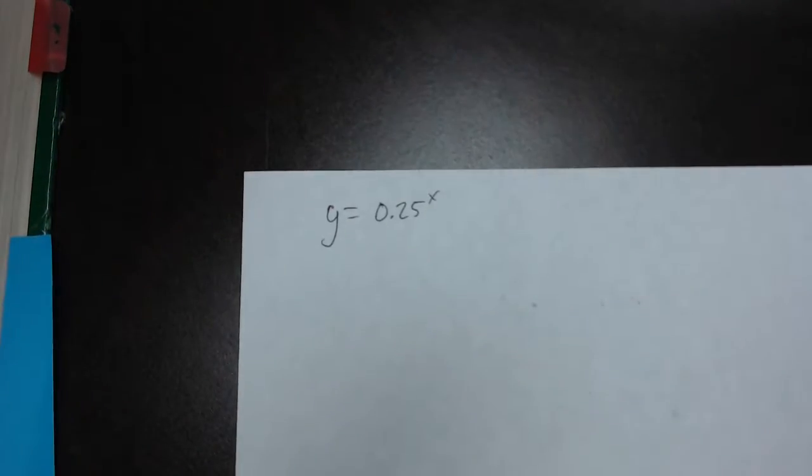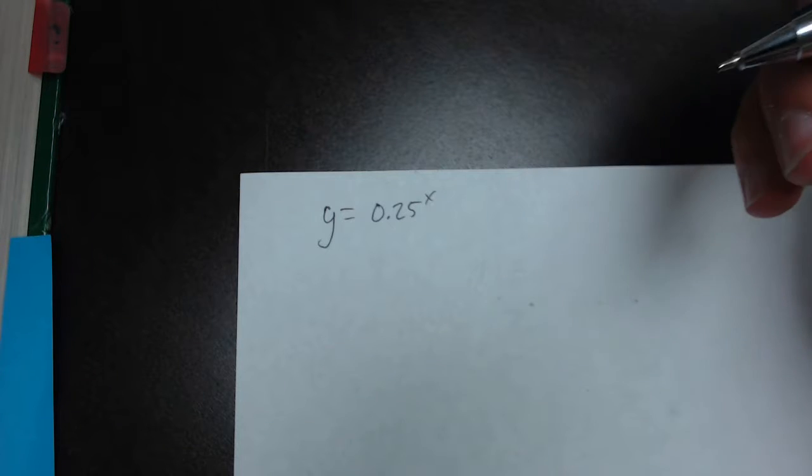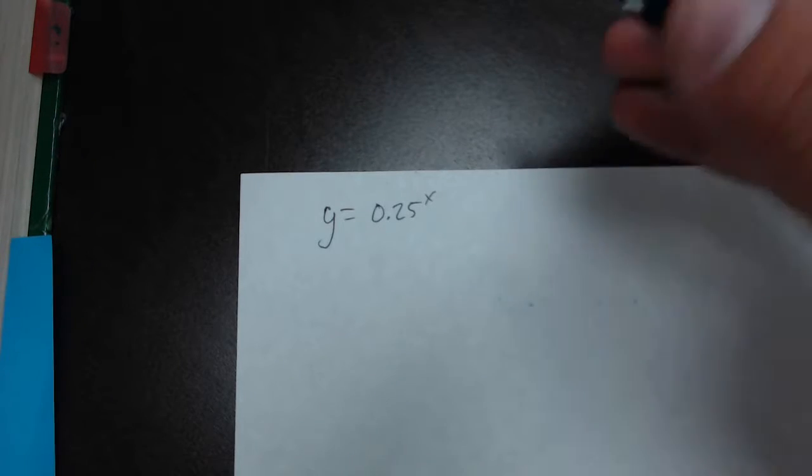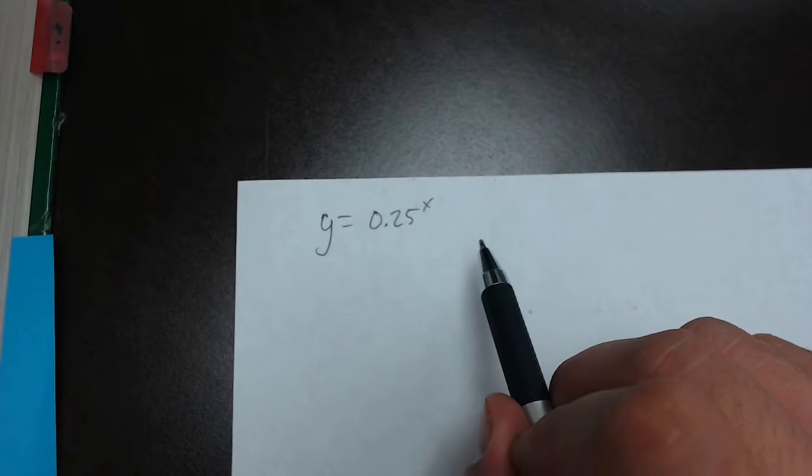0.25 to the power of x. Whoops. I just realized you could not see that. I'm being all quiet for this dramatic drawing, and you guys are staring at white paper. Okay. So this is the last function.